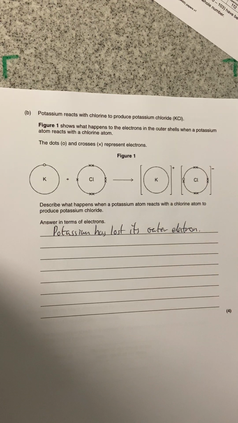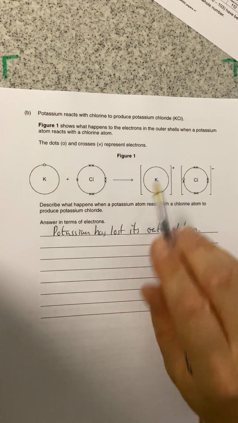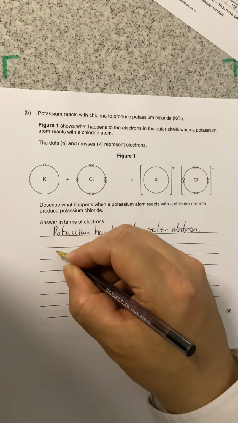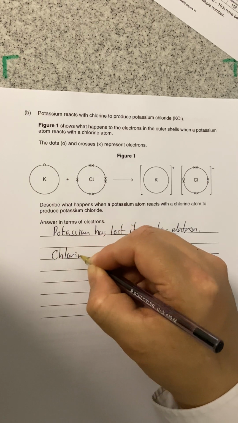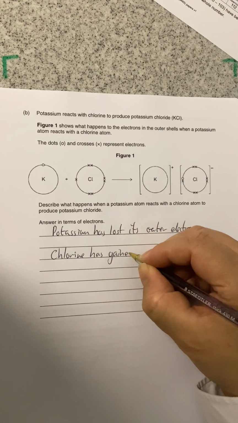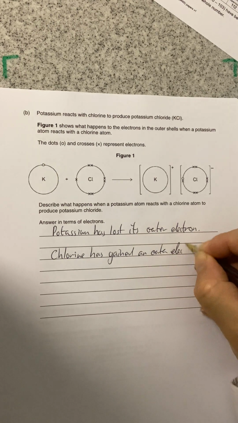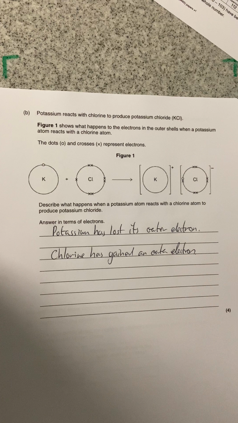Okay, that's pretty simple. And what's happened to the chlorine? Well, chlorine has 7 electrons in its outer shell, so it's gained an outer electron. So I've described what's happened to the atoms, but it's a 4-mark question, so I need to think very carefully about my answer.